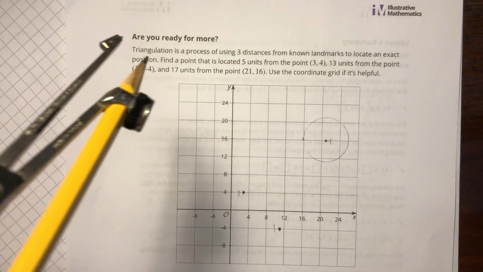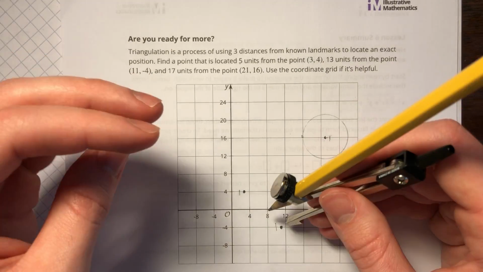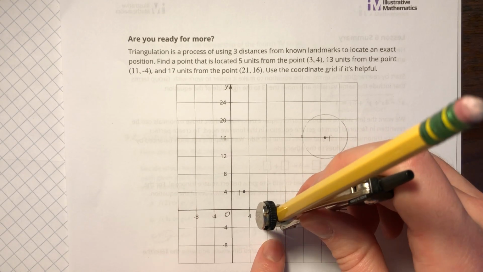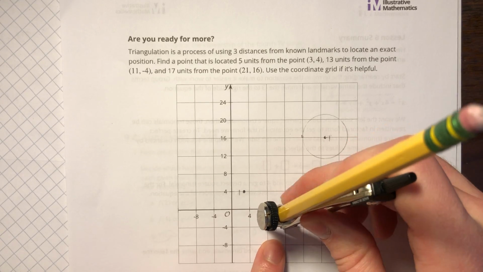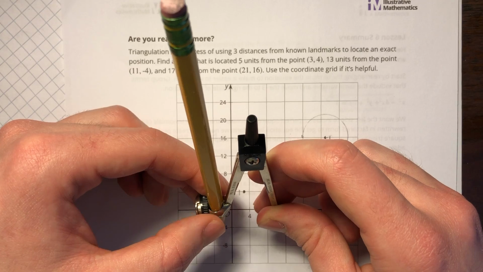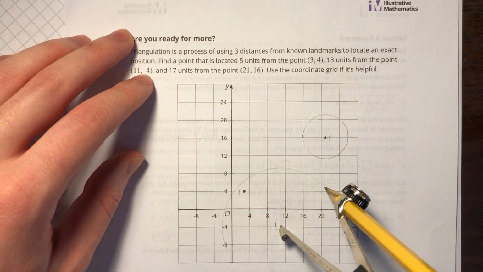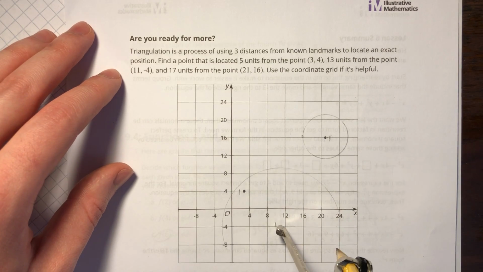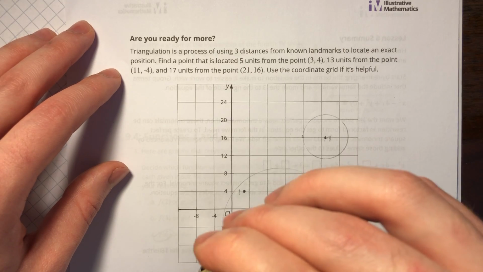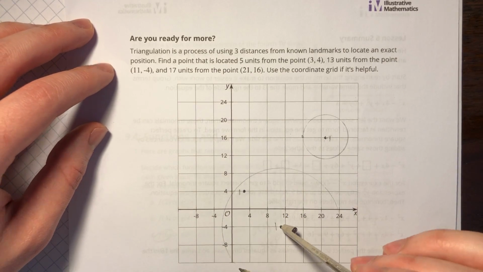Great. 13 units from (11, -4). So if I'm at 11, it's not so nice. If I go down 13, that goes to -2. So I'll go right in the middle of that, or what looks like the middle. Okay, something seems off. Oh, yeah, I know why something seems off.